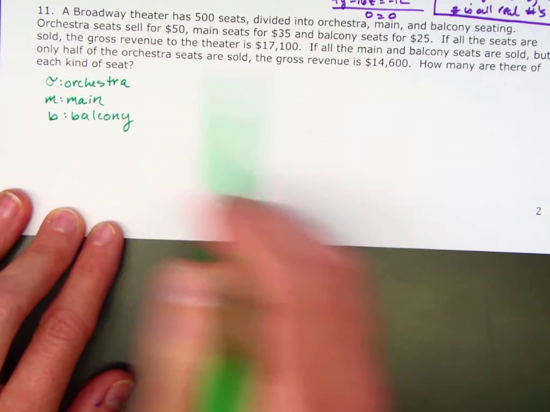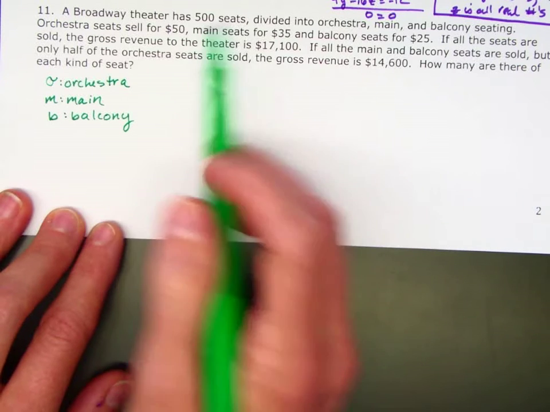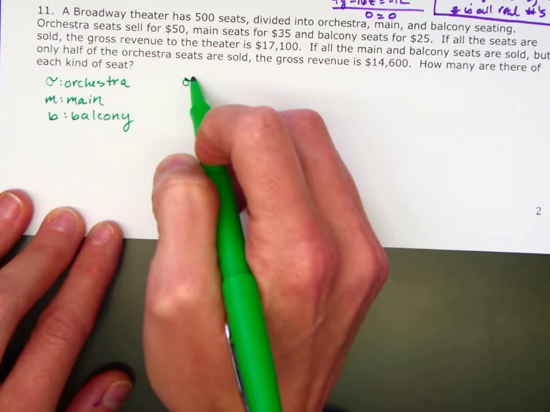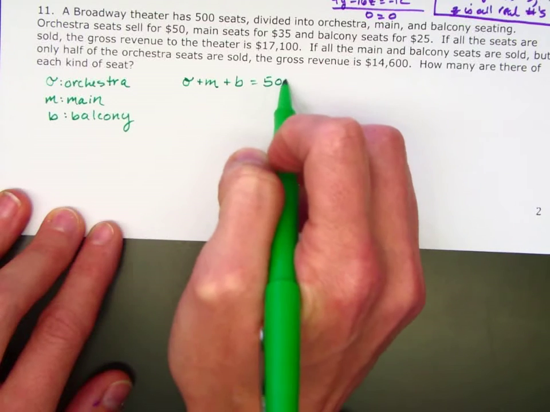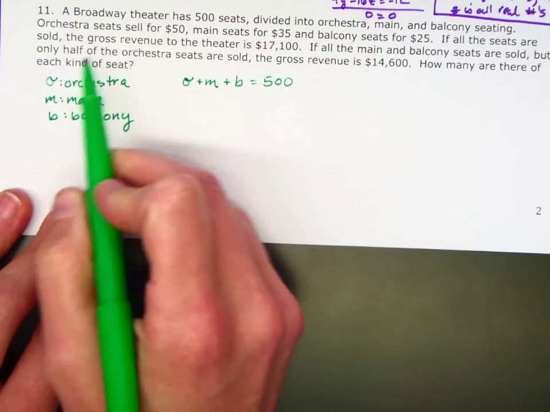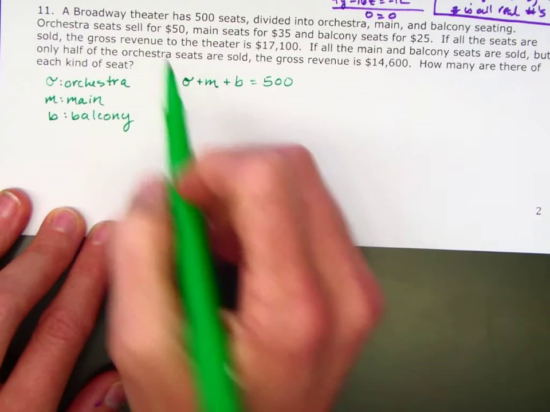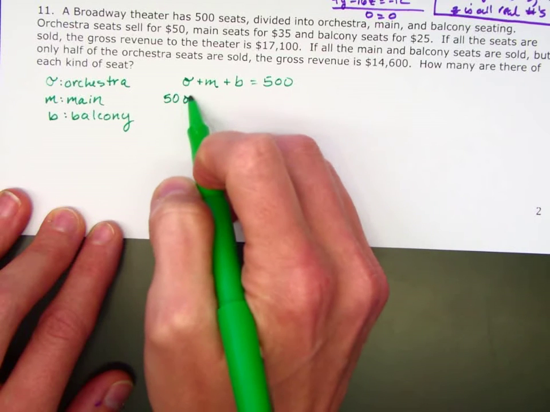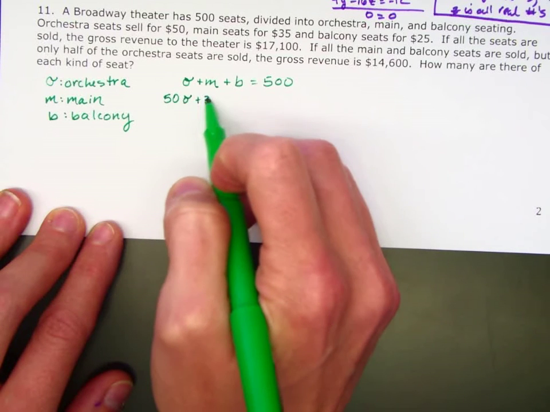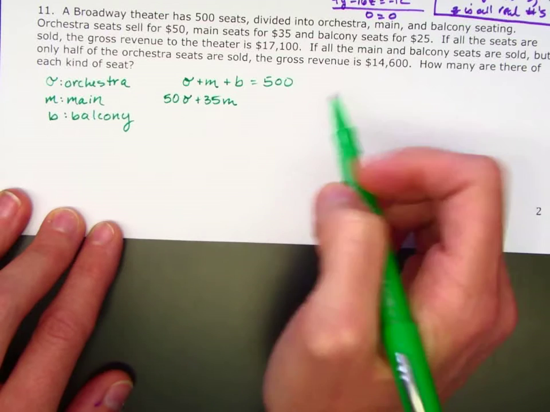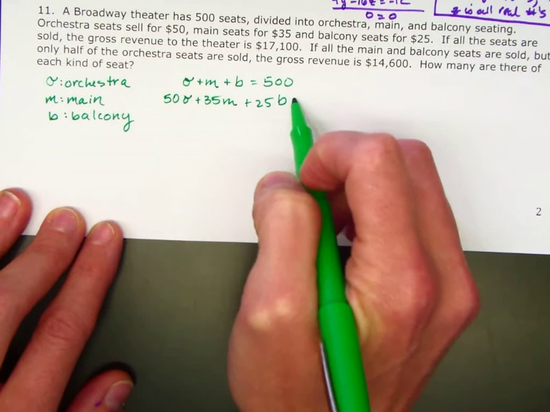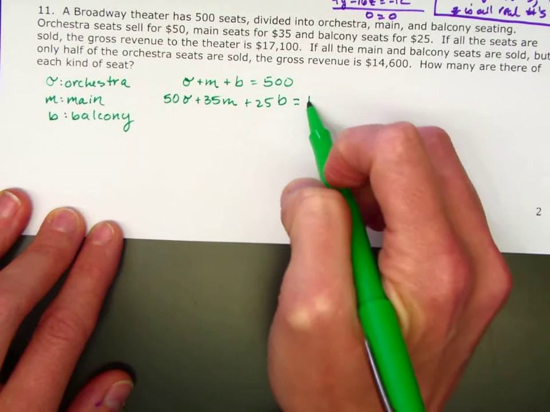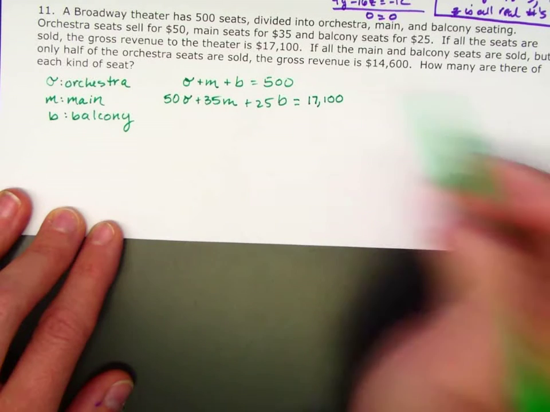Okay, and then I know there's 500 total seats, so O plus M plus B equals 500. And if I sell all the seats, it's 50 for orchestra, 35 for the main, and 25 for the balcony. And if all of them are sold, it's 17,100.